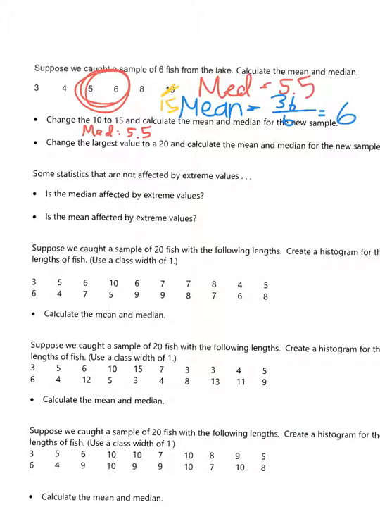All right, but when you calculate the mean, it does get affected by that larger value, and the mean now is 6.833. All right, and you guys can probably tell that the reason for that is because when we do the mean, we actually take into account the value, the length of each fish.